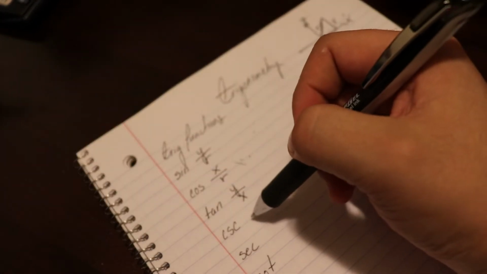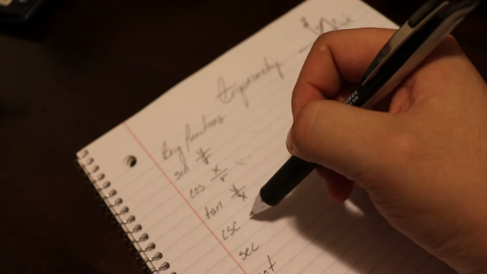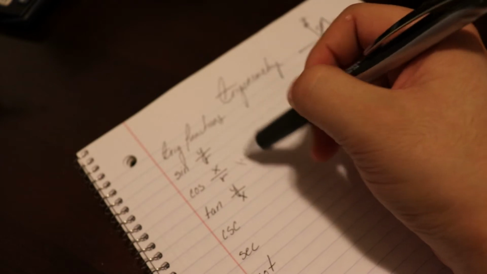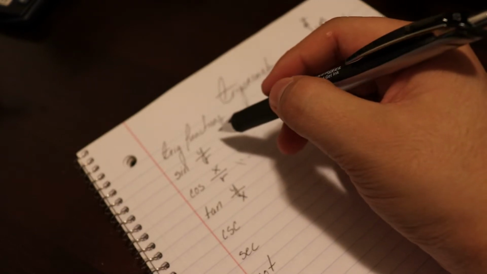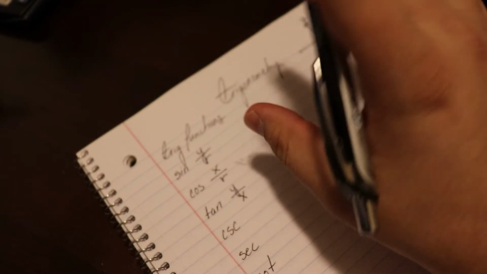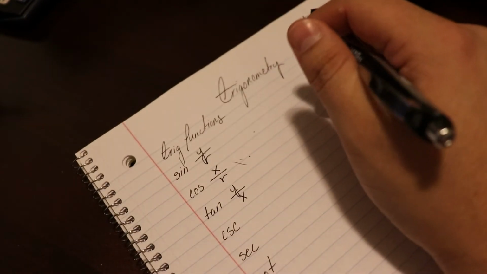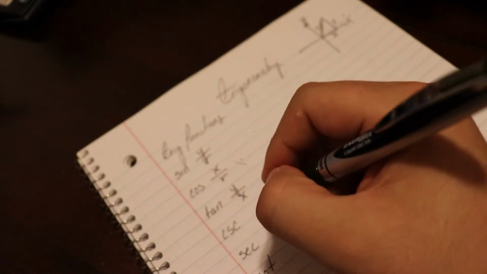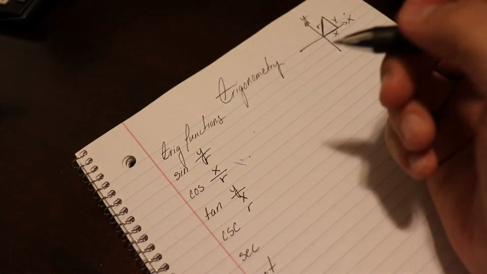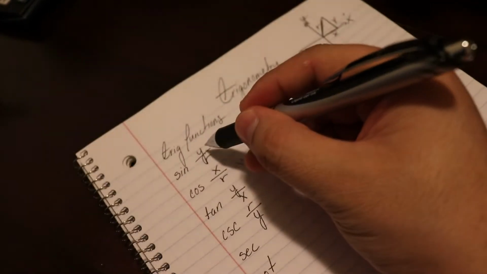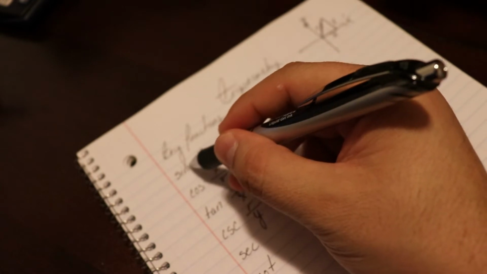Now, cosecant is like the reciprocal of sine, or rather I should just say it's the opposite of sine. What I mean by that is it is r over y instead of y over r like sine is.